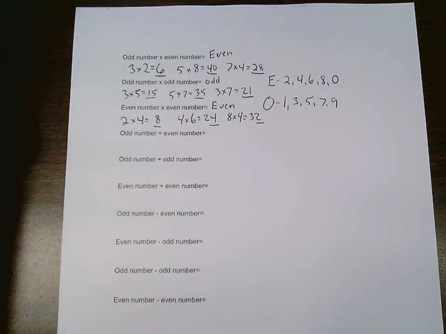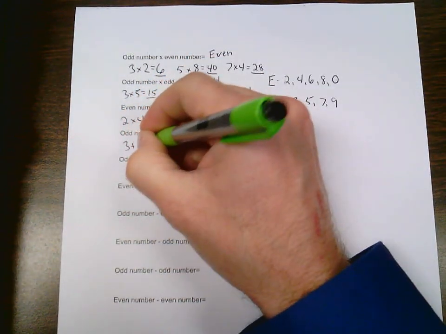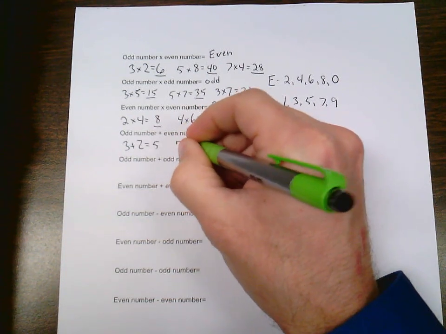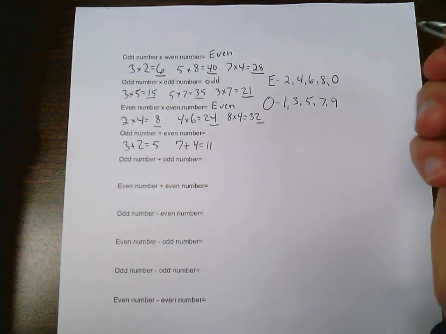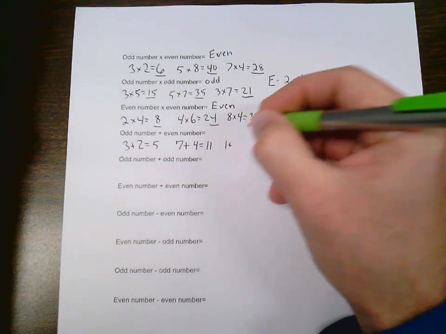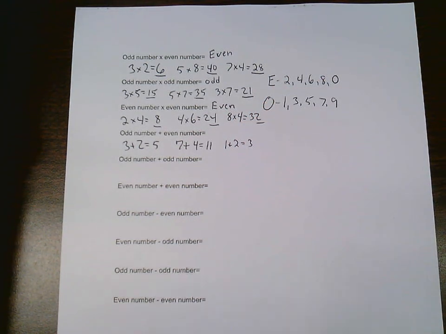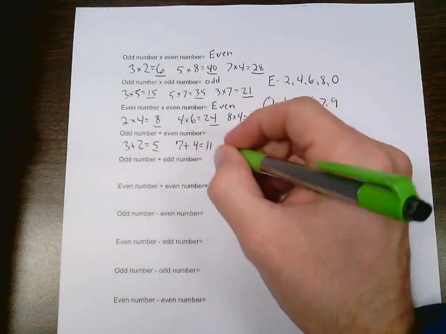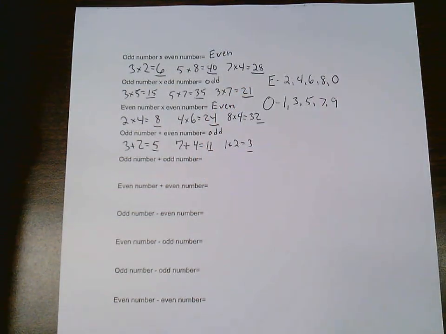Odd number plus even number. 3 plus 2 equals 5. 7 plus 4 equals 11. 1 plus 2 equals 3. So every single one of those odd numbers added to an even number gives us an odd number. All the time, every single time.